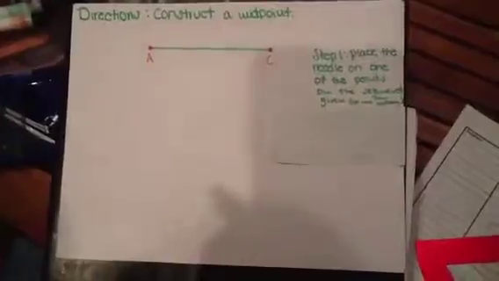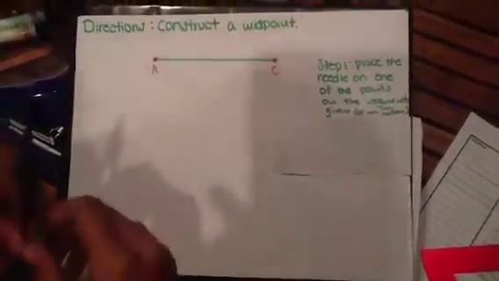Today I will be teaching you how to construct a midpoint. First, you place the needle on one of the points of the segment given, and you try to spread it more than halfway. Now, we're going to draw a tick mark on top of the segment and on the bottom.